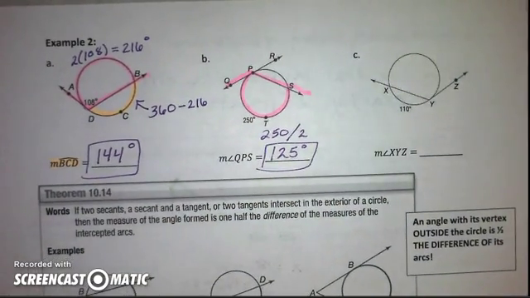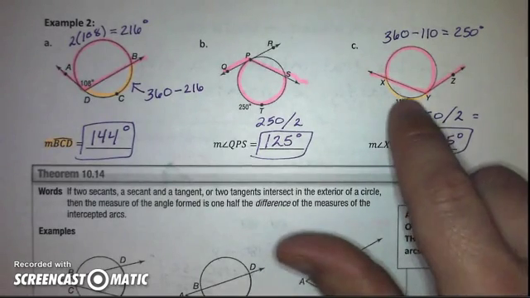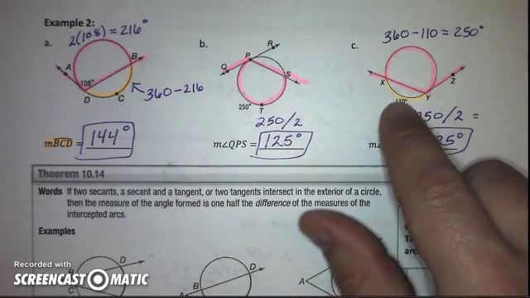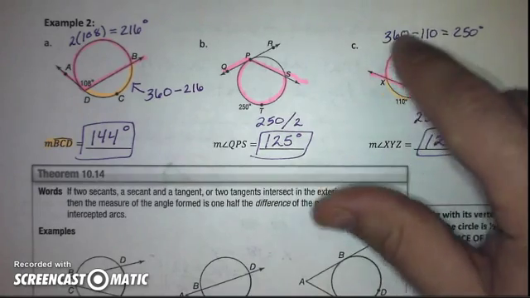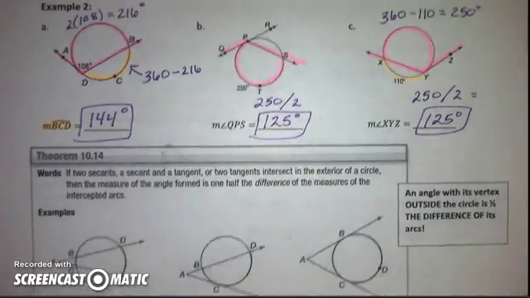Okay? Again, pause the video if you would like to try part C. Otherwise, this is what you should get. We do get 125 degrees again. It's just, in this case, we're given the minor arc of 110 instead of being given the major arc of 250. So these are very much the same problem, just with different labels.